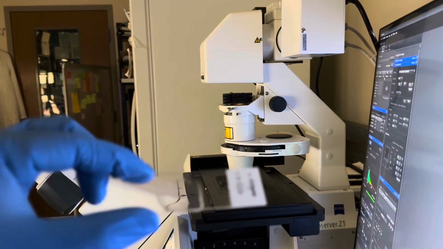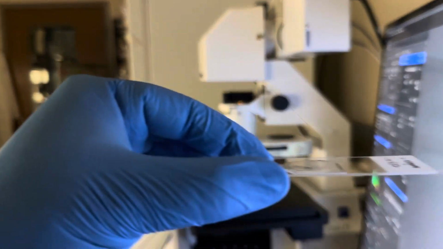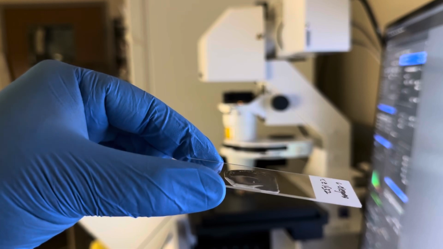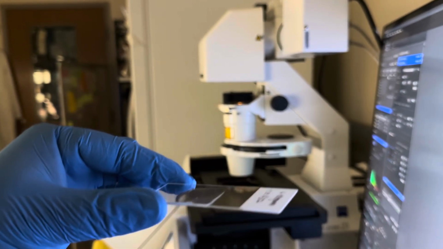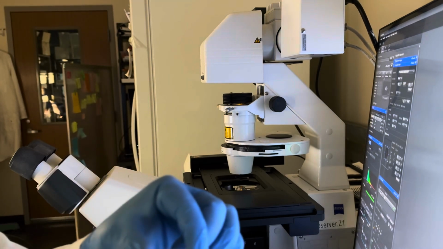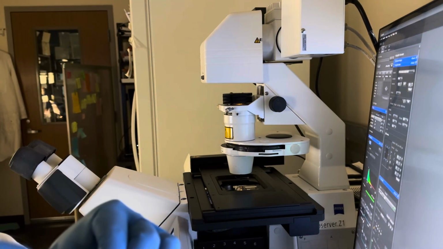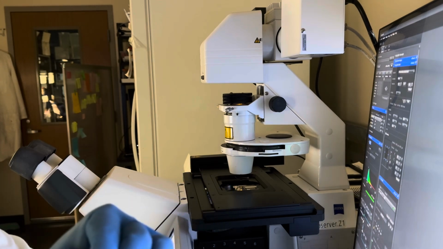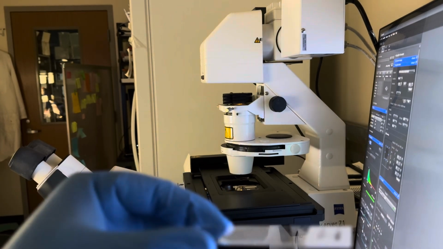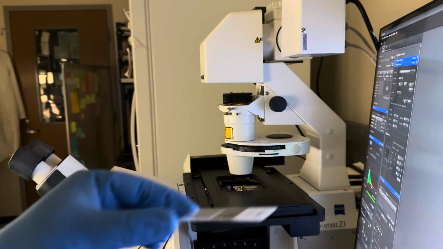Okay, so now I believe the slides are fine to be transferred to the confocal microscope. So I'll add a cover slip to the slide. And now it is ready to be transferred to the microscope.